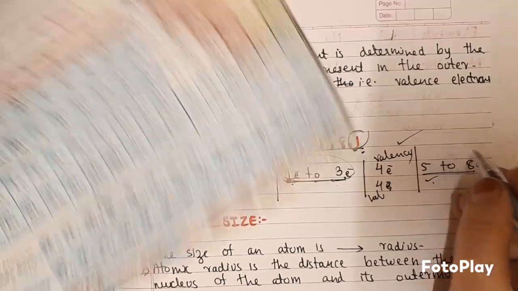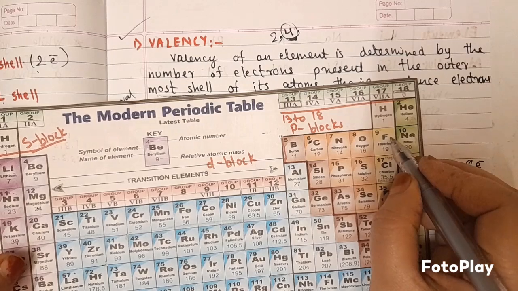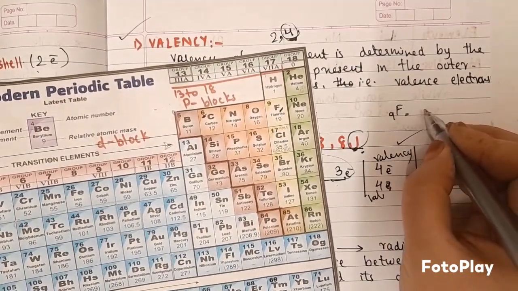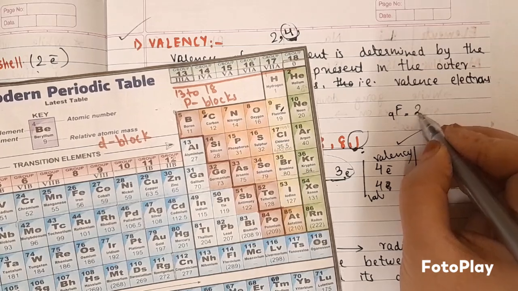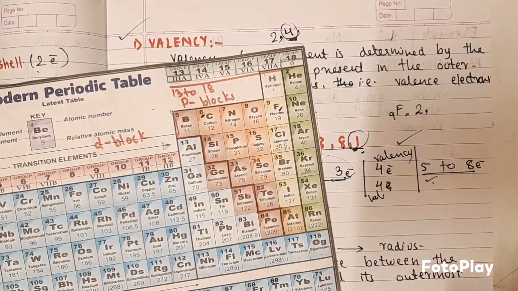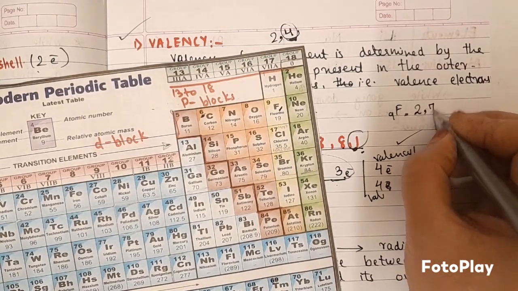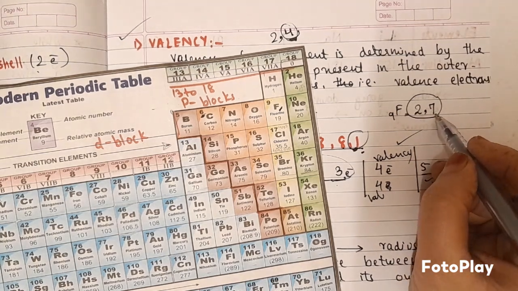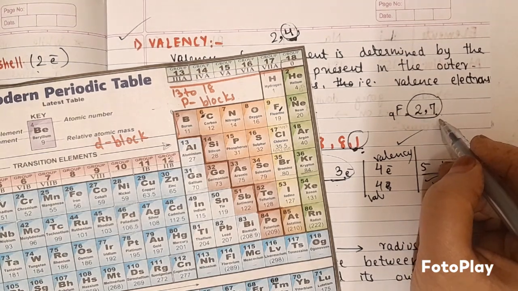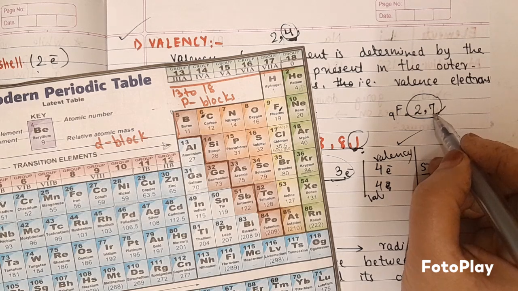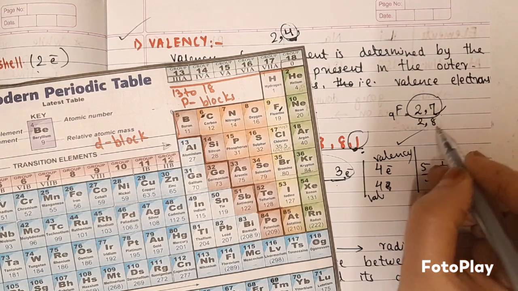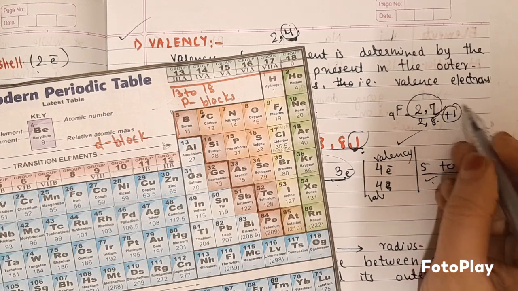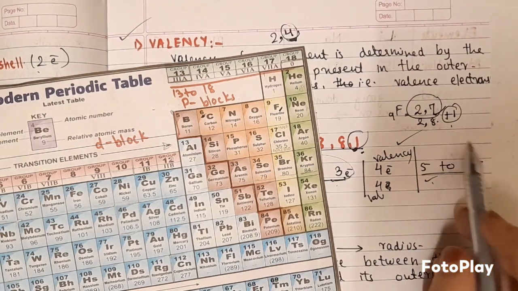For example, if we take fluorine, the atomic number of fluorine is 9 and its electronic configuration is 2, 7. That means fluorine requires one more electron to complete its octet. By accepting one electron its electronic configuration will be 2, 8, so it needs 1 electron. So the valency of fluorine will be 1.